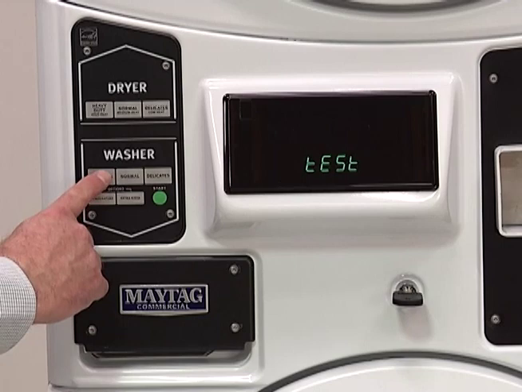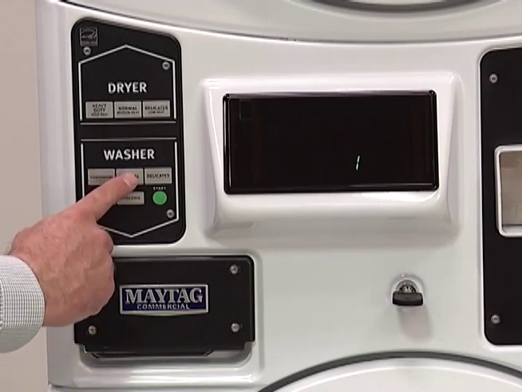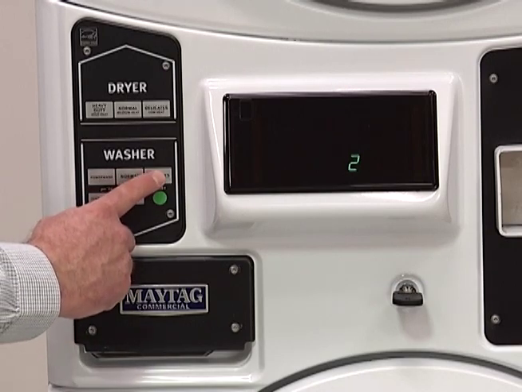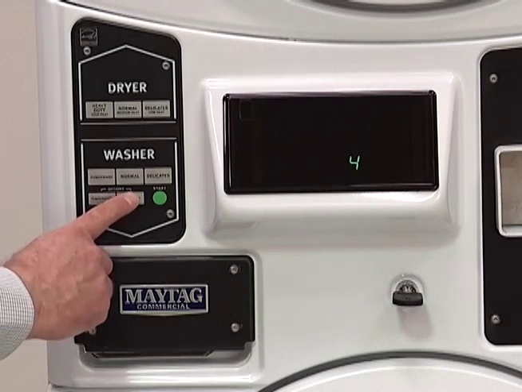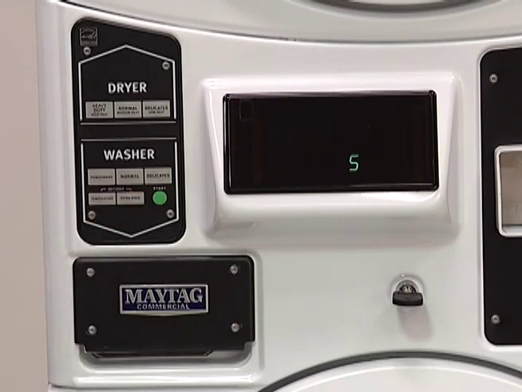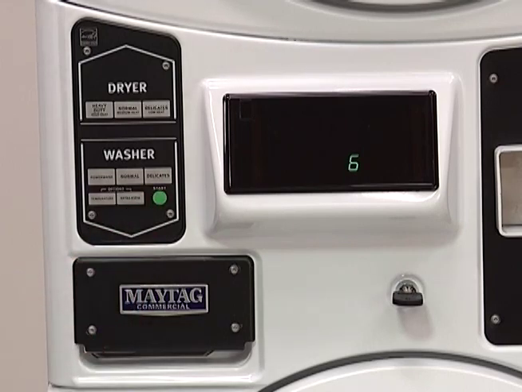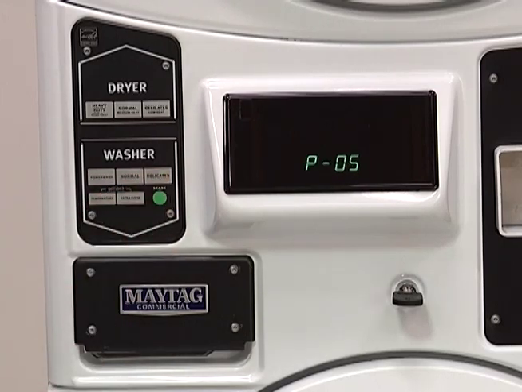Press Power Wash and the display should show the number 1. Press Normal and the display should show the number 2. Press Delegates and the display should show the number 3. Press Temperature and the display should show the number 4. Press Extra Rinse and the display should show the number 5. Press Start and the display should show the number 6. To exit the button test, press and hold the Delegates button for 2 seconds.